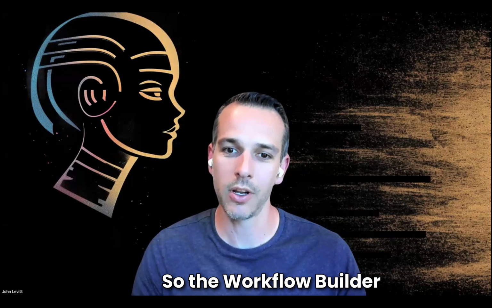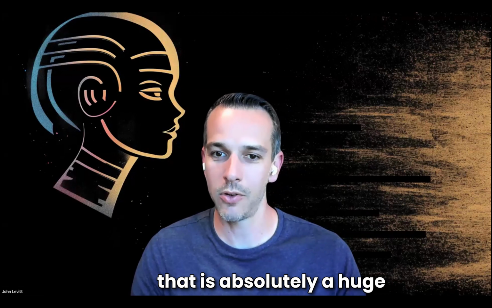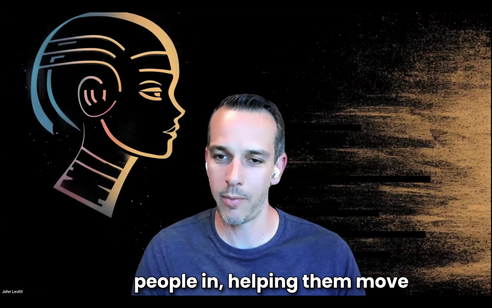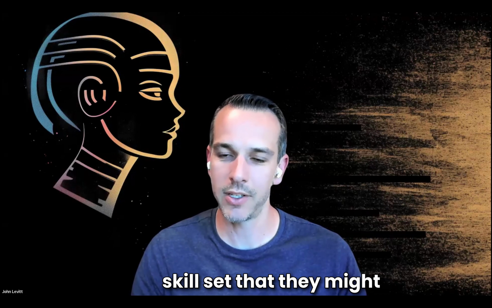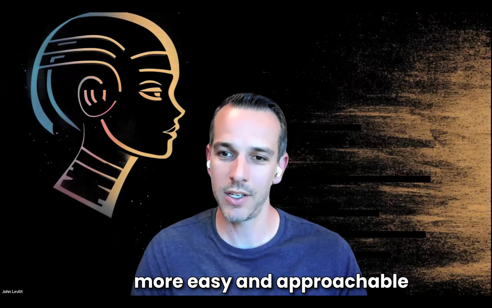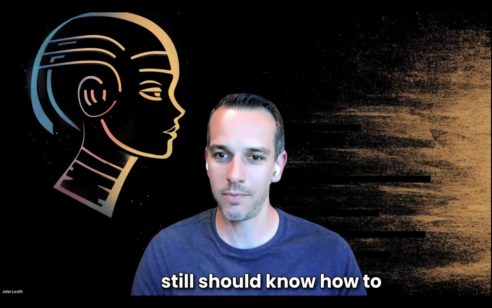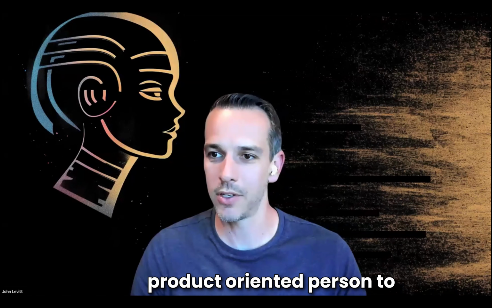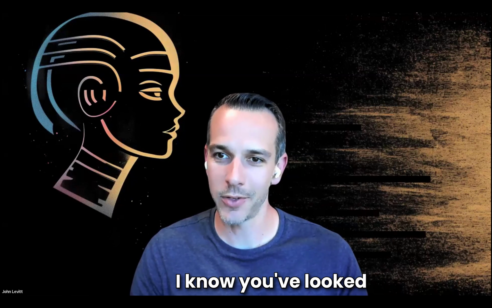So the workflow builder assistant, where we just prompt it and it builds the entire construction for us, that is absolutely a huge advantage to welcoming people in, helping them move faster, and helping them basically operate above the skill set that they might imagine that they're at. Even though OpenAI, I think, has introduced some things that do make it a little bit easier and more approachable for the average user, you still should know how to code and probably be a more product oriented person to get the right sort of utility out of that specific platform. I know you've looked at it as well, Doyle. I don't know if you have additional thoughts on it.